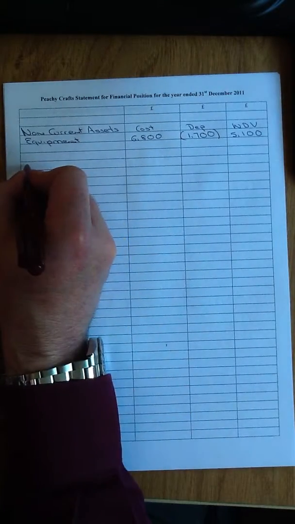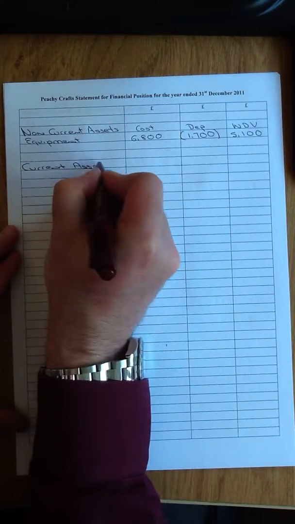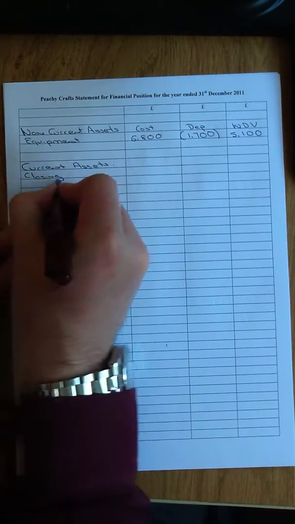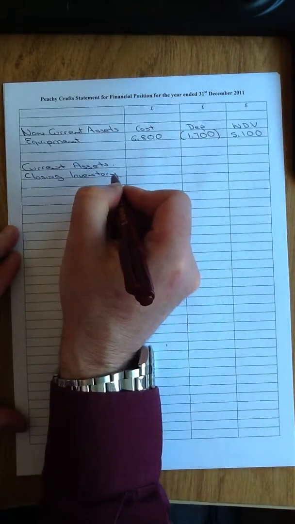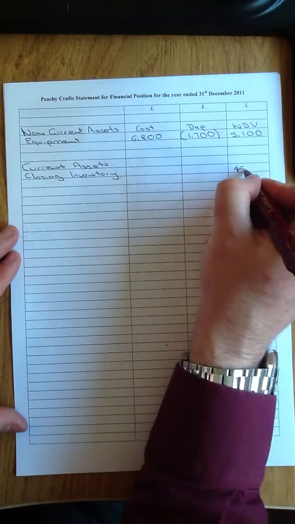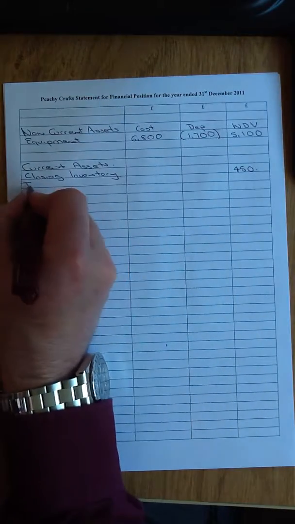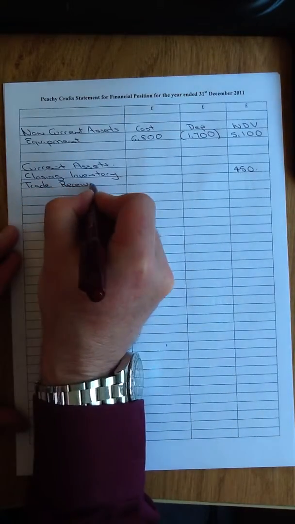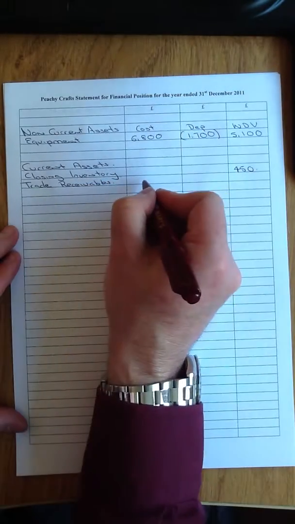Now we work out our current assets. The first current asset is our closing inventory. And our closing inventory is £450. Then we put in our trade receivables. Now our trade receivables is £700.